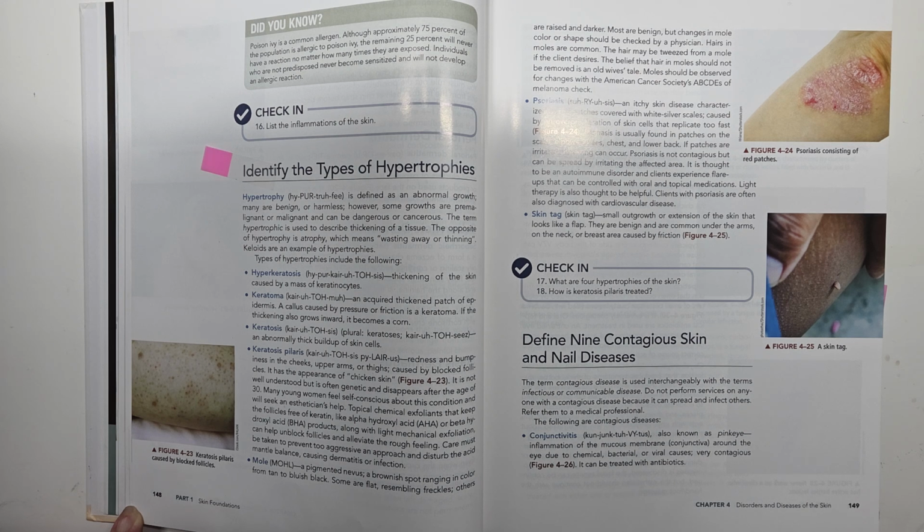Mole, a pigmented nevus, a brownish spot ranging in color from tan to bluish black. Some are flat, resembling freckles. Others are raised and darker. Most are benign, but changes in mole color or shape should be checked by a physician. Hairs in moles are common. The hair may be tweezed from a mole if the client desires. The belief that hair in moles should not be removed is an old wives' tale.